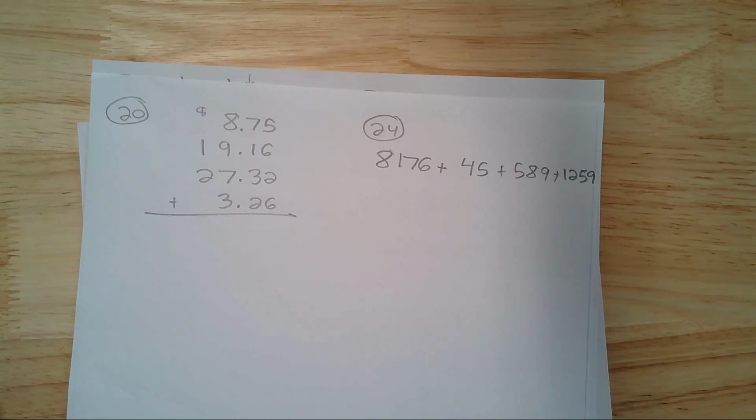20 and 24. There would be two problems. A common misconception some people have is there's only one problem up there. It happens. But there's actually two. There are two problems here, 20, and then there is 24.